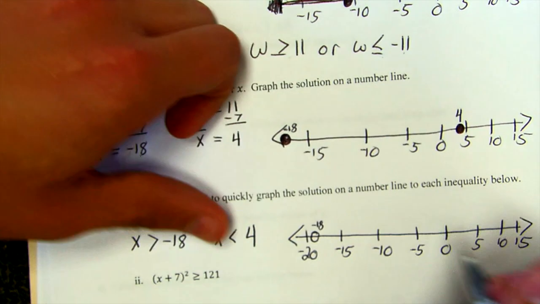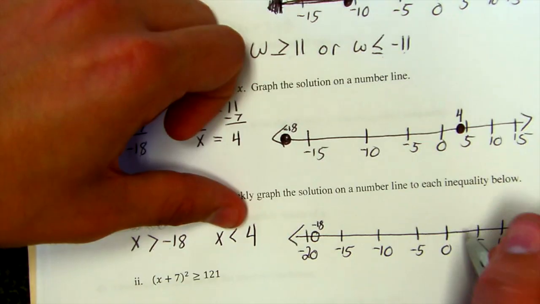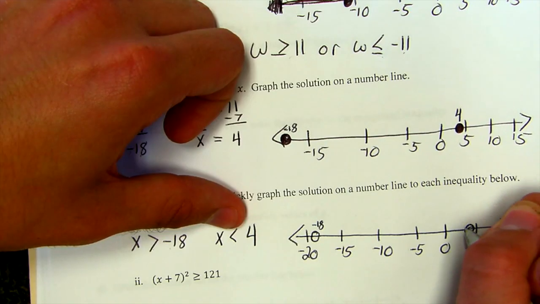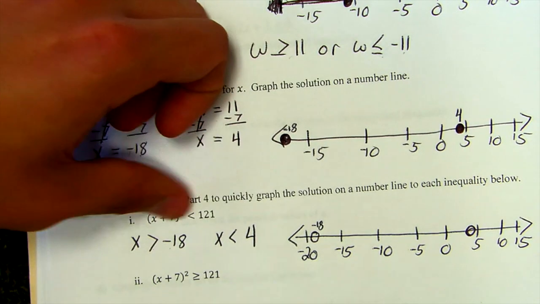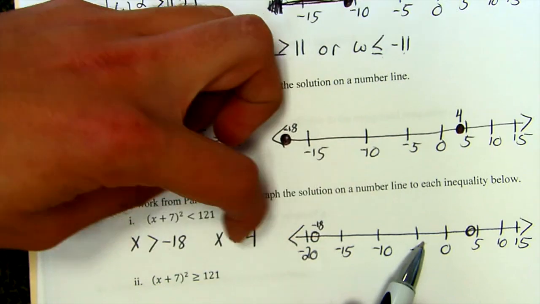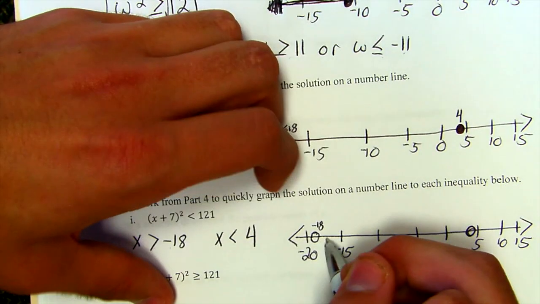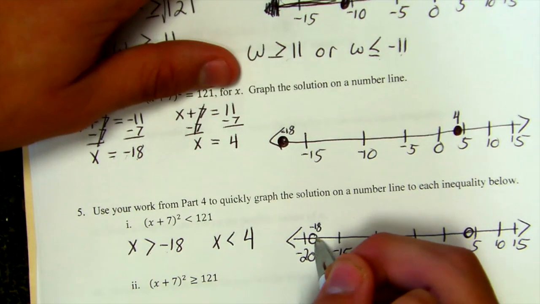And at 4, I'm also going to have an open circle. Then we have that x is greater than negative 18. So where is it greater than negative 18? It would be to the right. And x has to be less than 4. So at 4, it's going to be less than. So where do both of those inequalities work? Right in the middle. So we're going to shade in the middle.